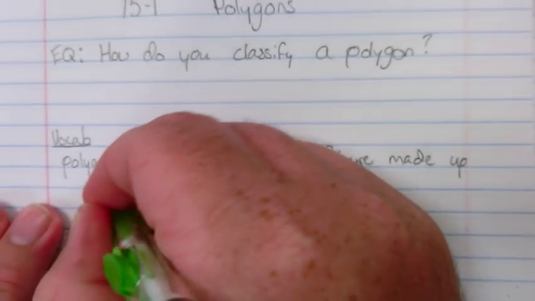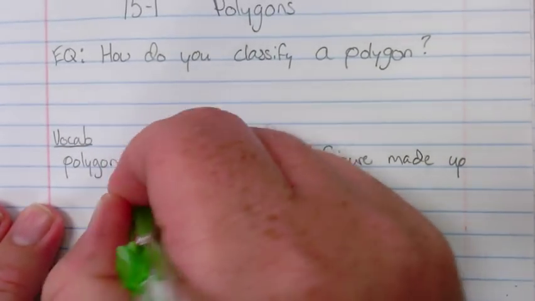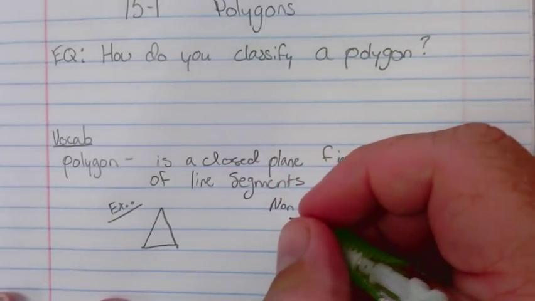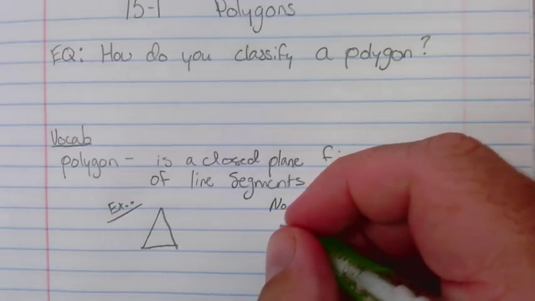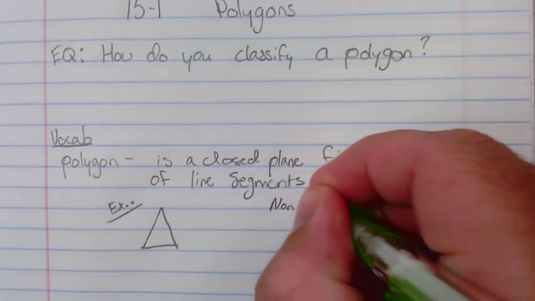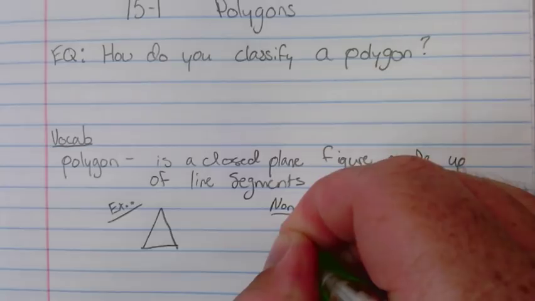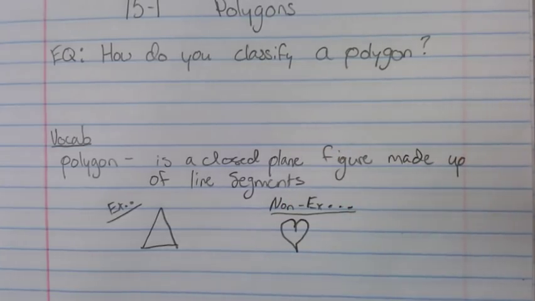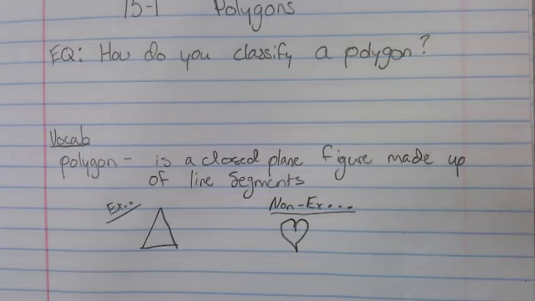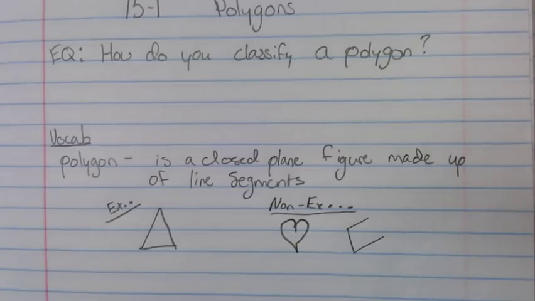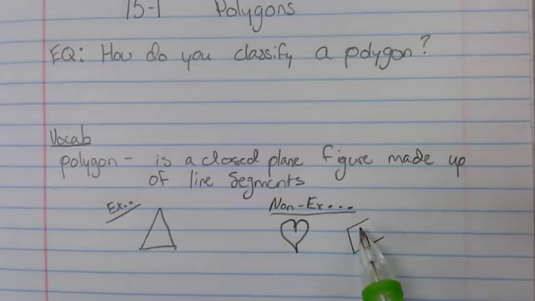So this is an example. And then a non-example could be a heart shape, because it's not made up of line segments, although it's closed. Also, if we had something that was open, that would be a non-polygon because it's not a closed plane figure of line segments. While it's made up of line segments, they're still open.